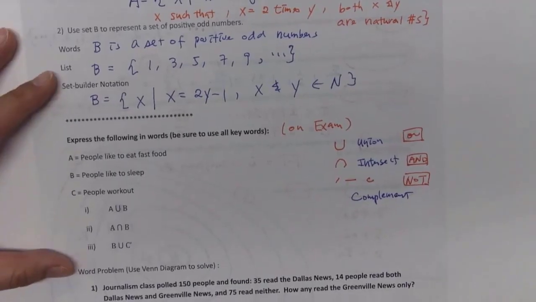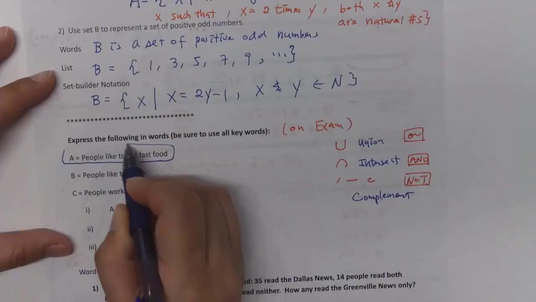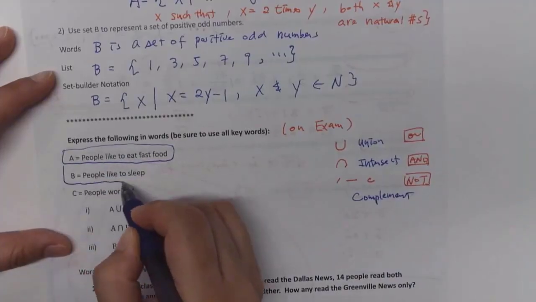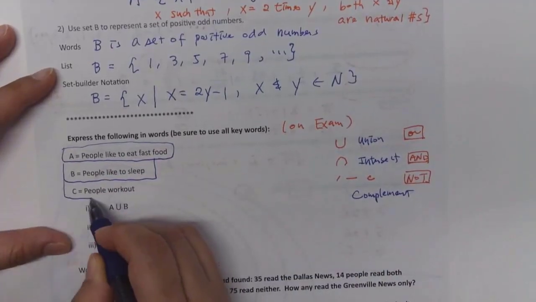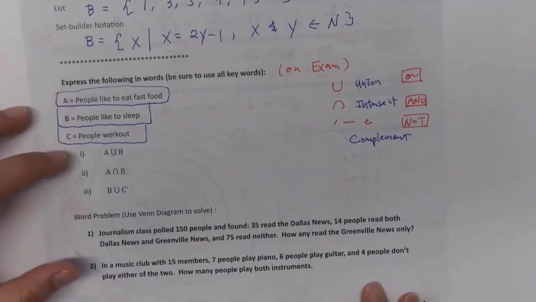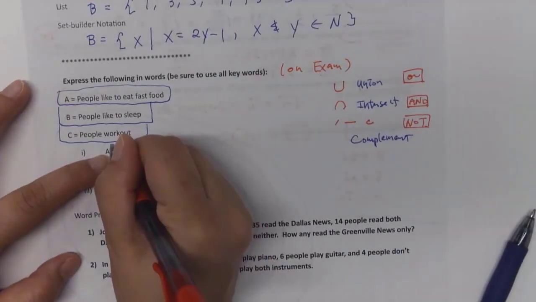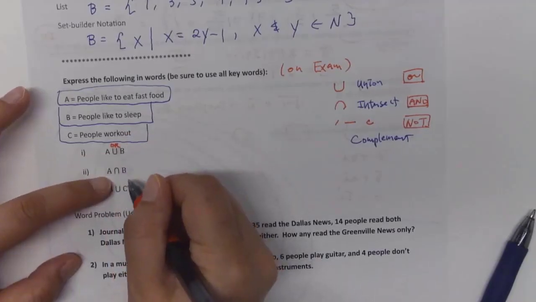Okay, so they said use A to represent people who like to eat fast food. B would be people who like to sleep. C would be people who work out. Okay, and we have to assign those keywords with those. The keyword for the first one is or. Second one, and.